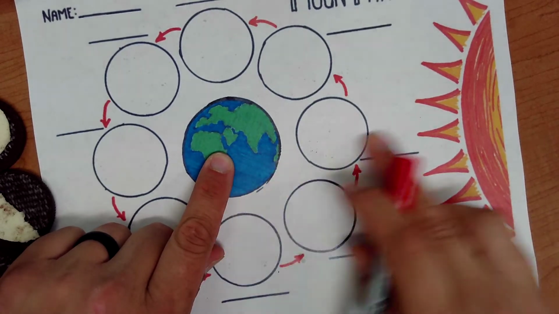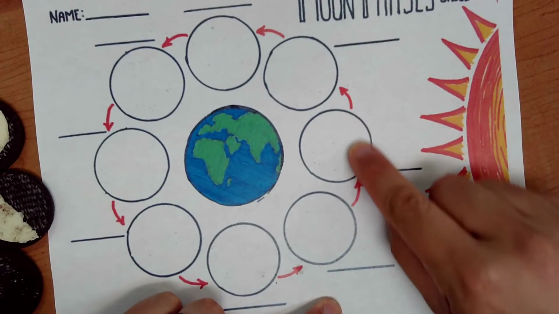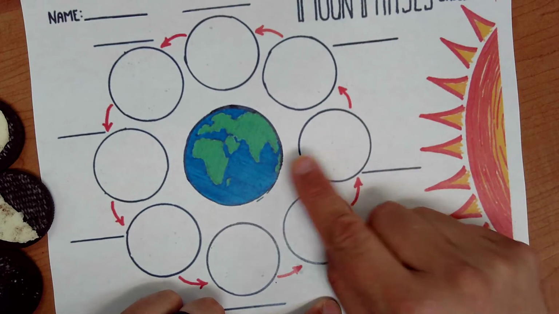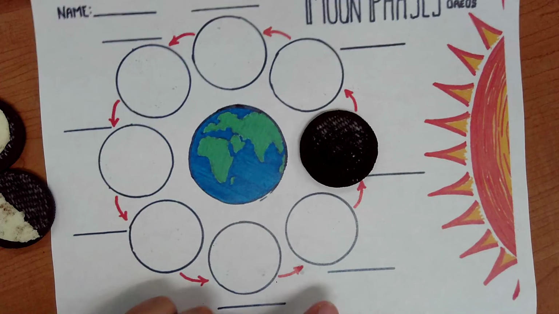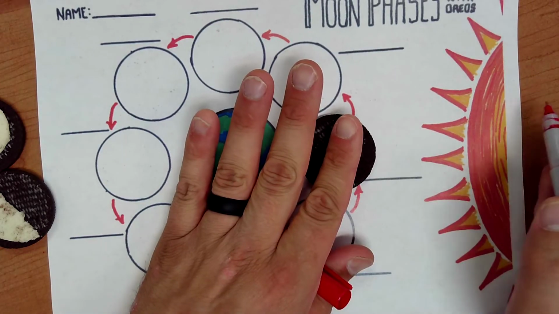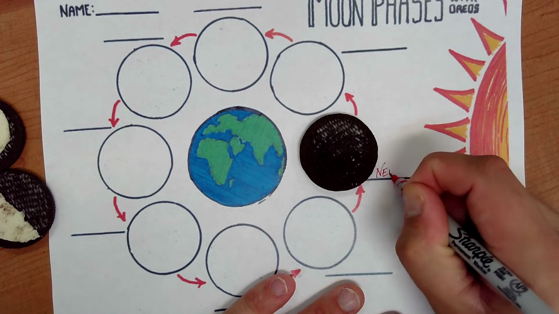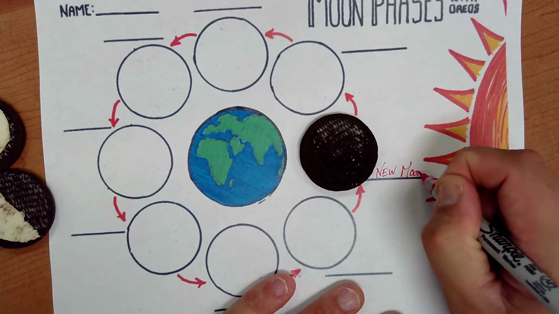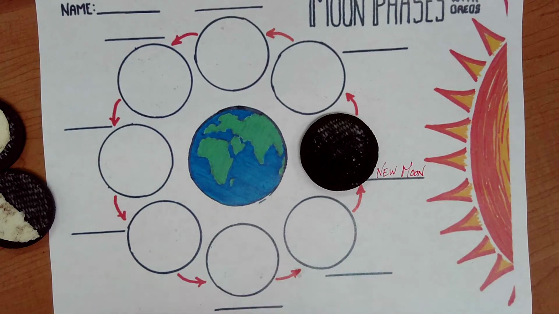When you're on the Earth and you're looking at the Sun, the moon will be illuminated completely on the opposite side of the face that we will see. And so you'll end up seeing nothing. It's going to be completely dark. Even though the moon's there, the illuminated side will be only facing the sun, not the earth. And this is called a new moon. Okay, so go ahead and write that in right next to it, new moon.